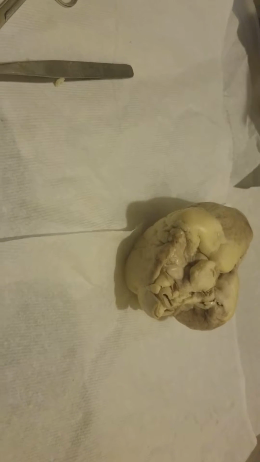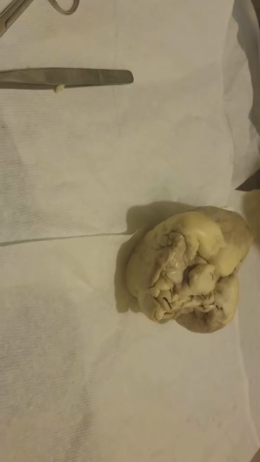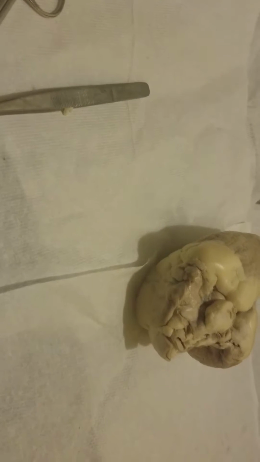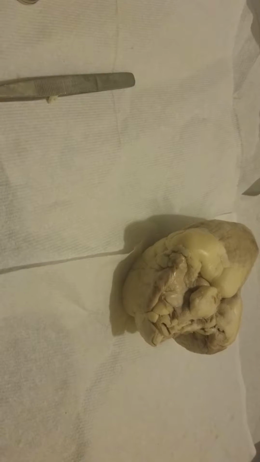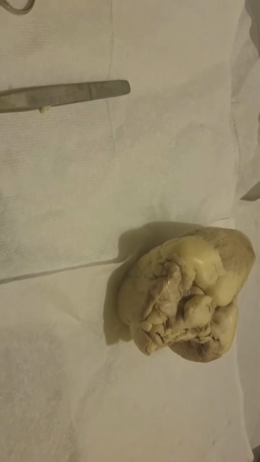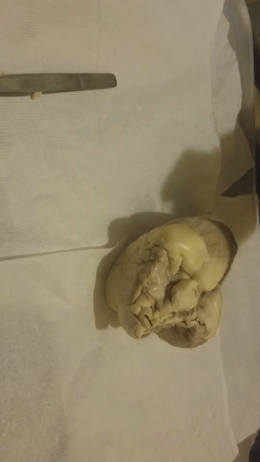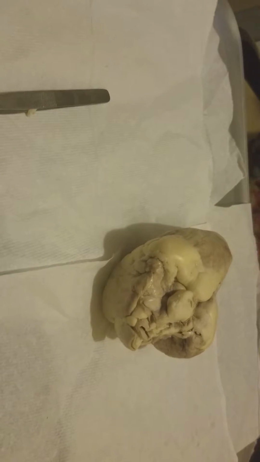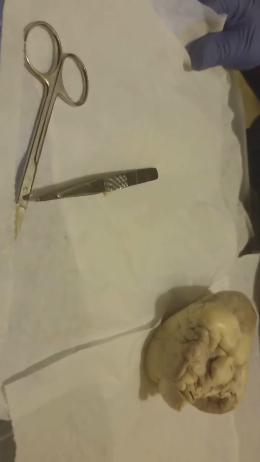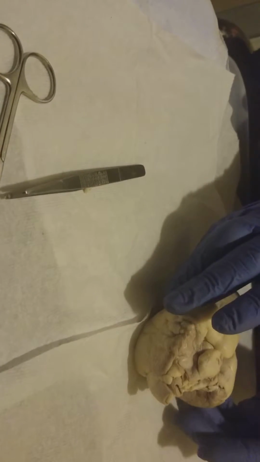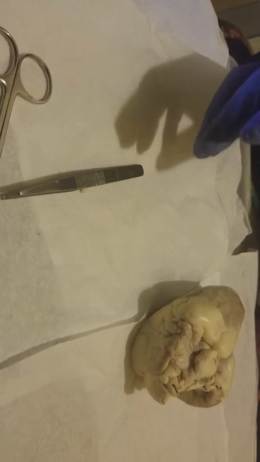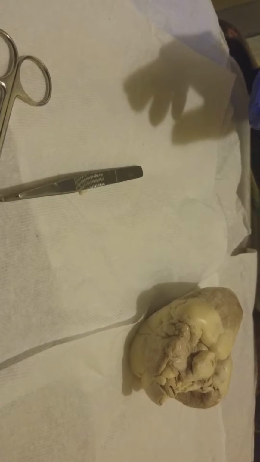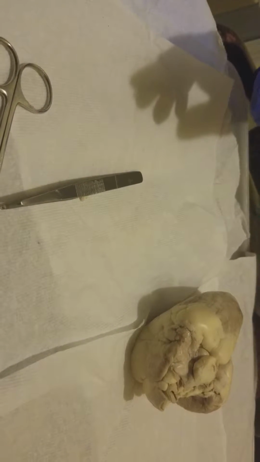I'm going to start with the anterior. Okay.